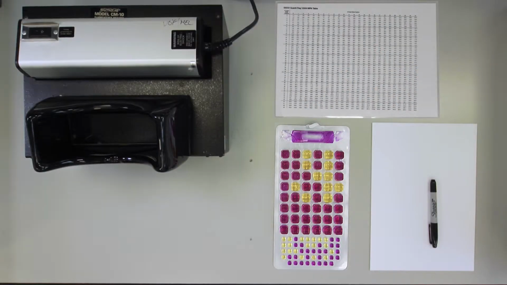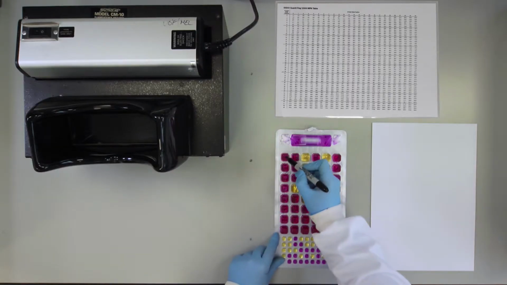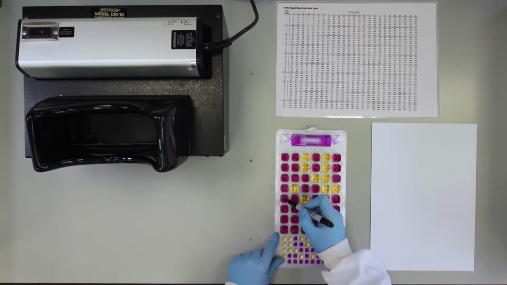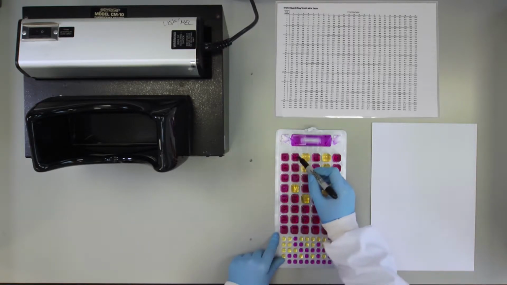After incubation, the Colisure tray can be used to determine the most probable number, or MPN, of coliforms and Escherichia coli in your sample. First, the number of large wells that have turned a magenta colour are recorded.